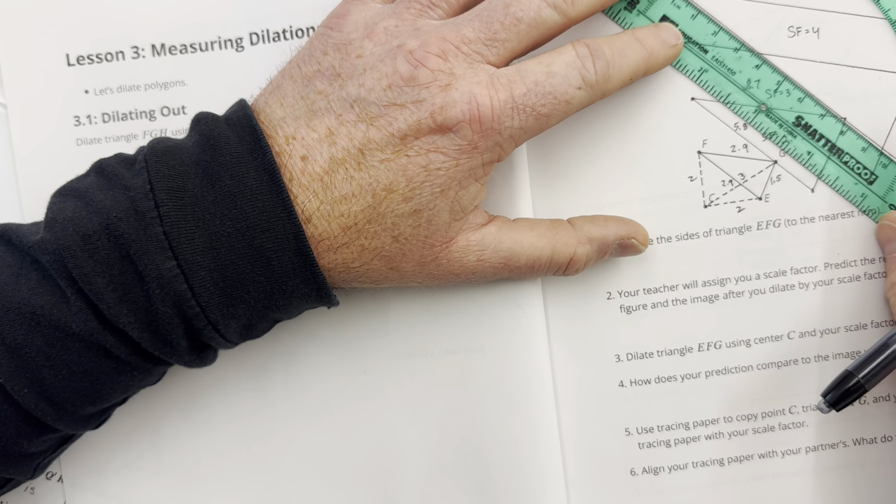I got one more problem, and I gotta get ready to teach. But dilate quadrilateral ABCD using center P and your scale factor. Let's just say it's 2. So what do you do? You measure P to every single vertex. So P to A is 4.25. So we're going to say 8.5 is going to be A prime.